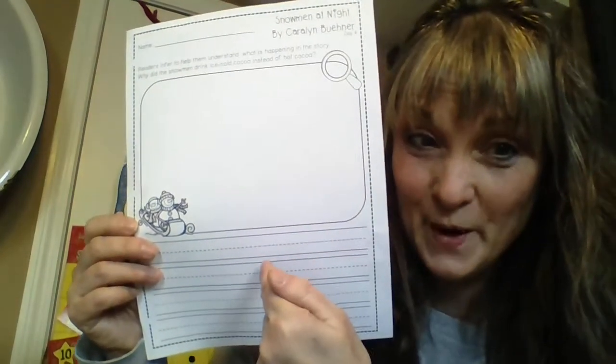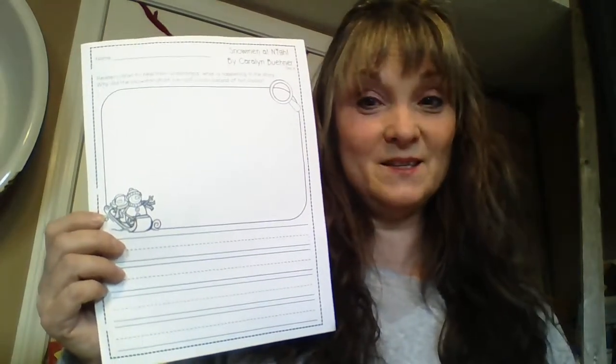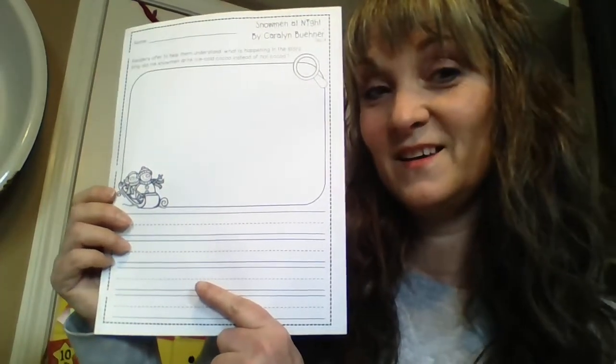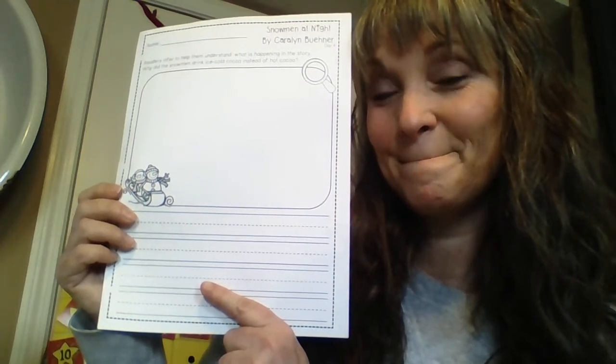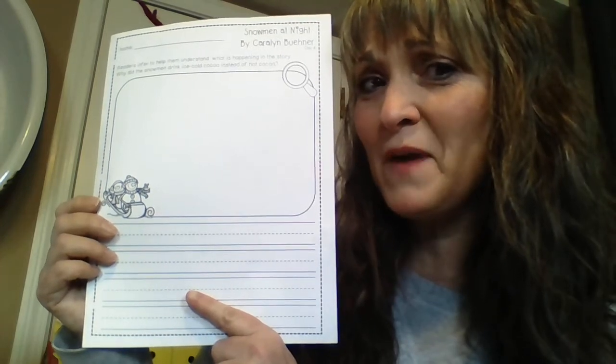This is the hard part. You know why it's hard? It's hard because you're going to say to Mom and Dad, how do I spell that? How do I write this? And I want you to be brave. And I want you to write why the snowmen were drinking ice-cold cocoa. I'm a little afraid to tell you anything because I'm worried you're going to write what I say. And I want you to write it.